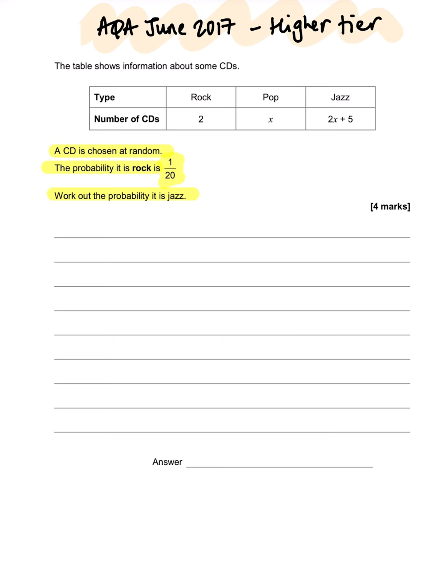So the first thing you'll recognise here is, to start off with, we have some missing values, some unknown variables, okay? But they've given us some information about the number of CDs that are rock and its probability. So there are 2 rock CDs, so there's 2 out of the total number of CDs, we don't know what that is yet, is equal to 1 over 20 as a probability, okay? So you can look at this and compare these 2 fractions and try and figure out what's happened, thinking in terms of equivalent fractions.